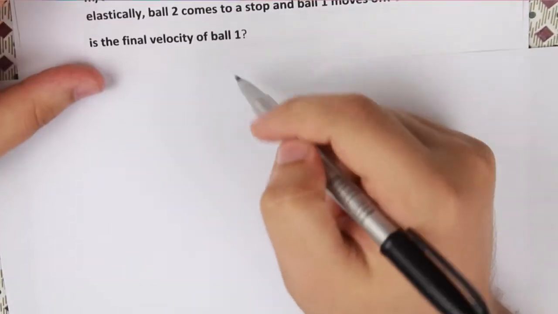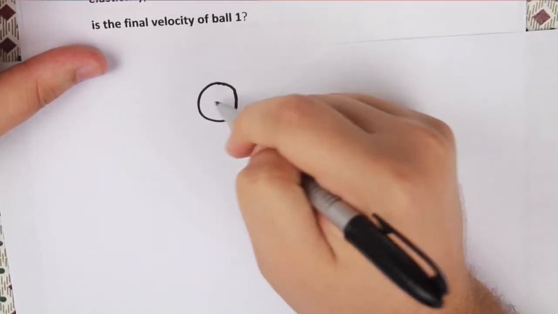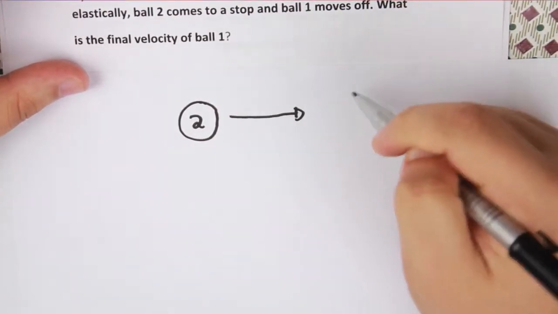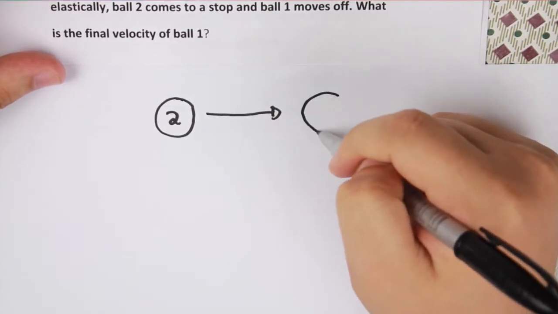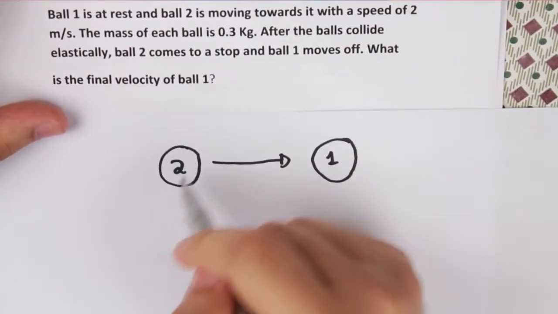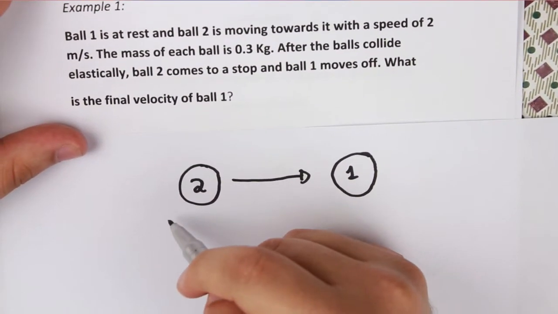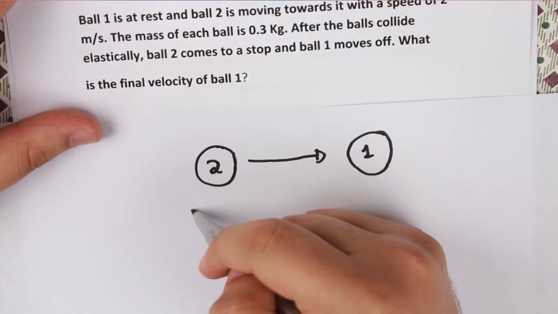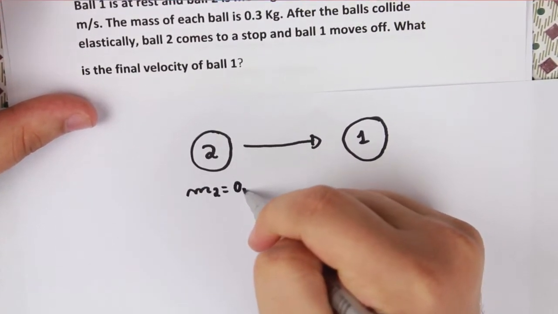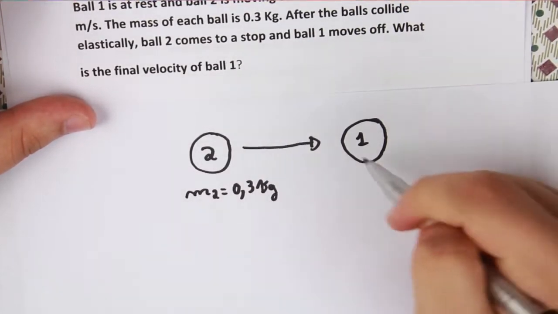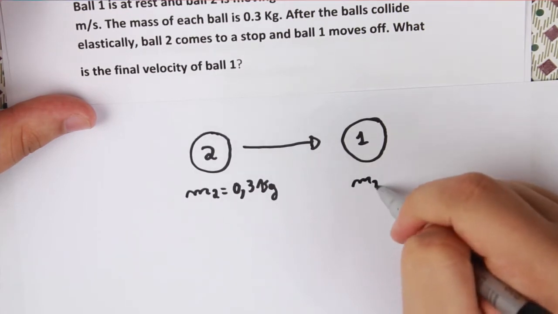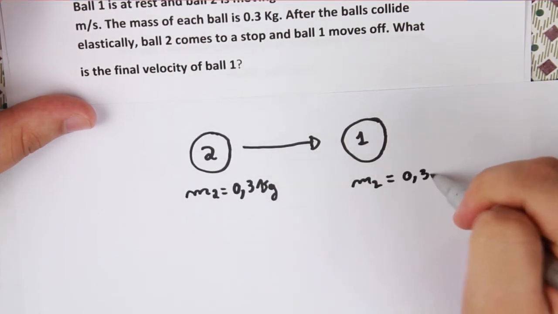Right, here we have ball 2, which is moving towards, about to collide with, ball 1. As the question says, ball 2 has a mass of 0.3 kilograms, and also ball 1, 0.3 kilograms.